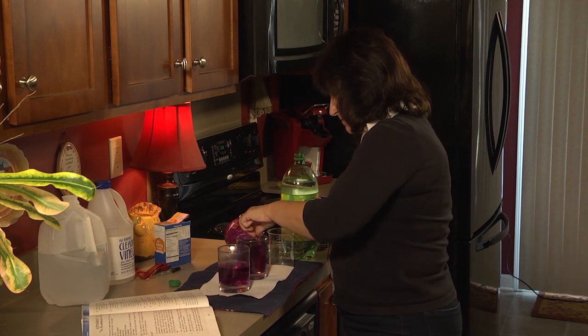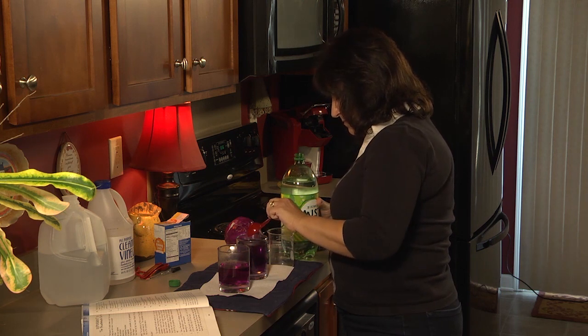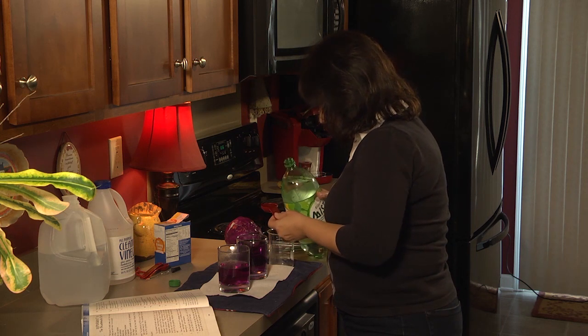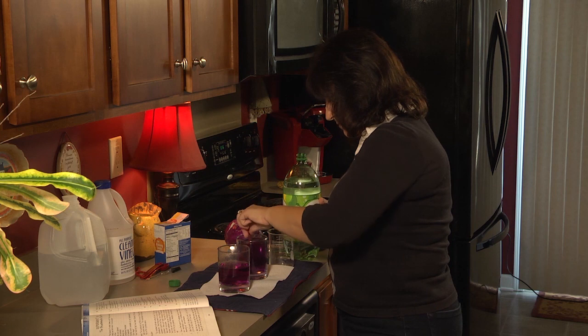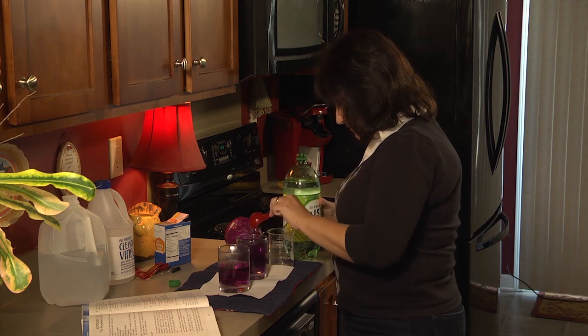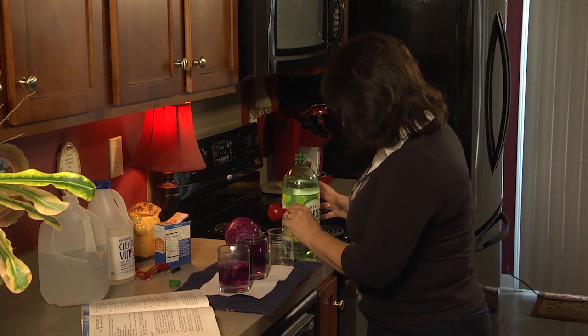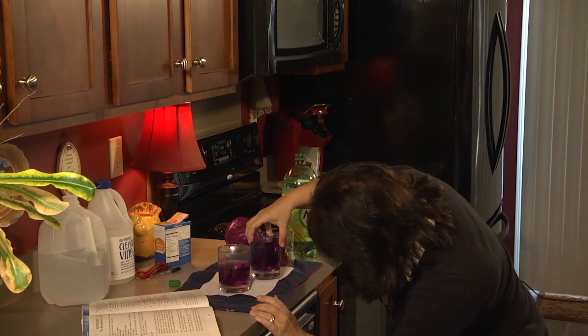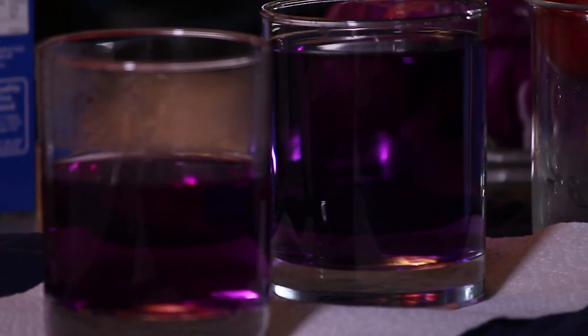1. See if I can get down to level. Okay, so those colors, let me do one more. We're almost there. I want to get as close as possible.